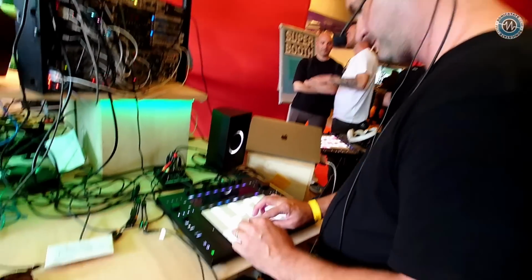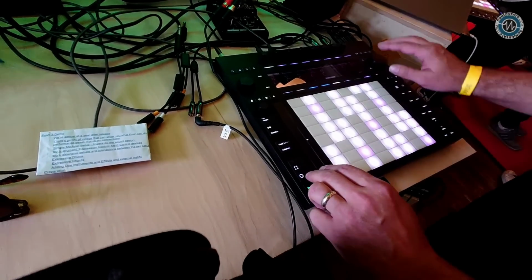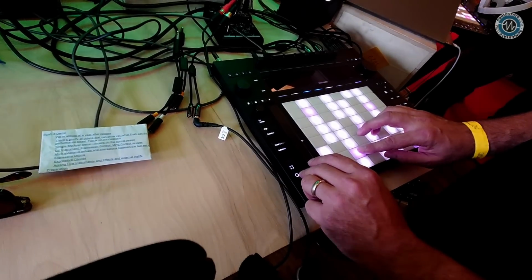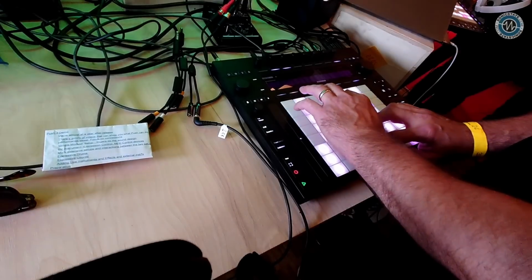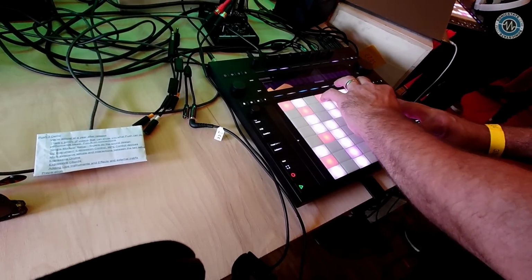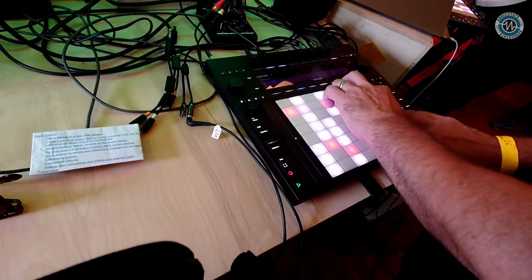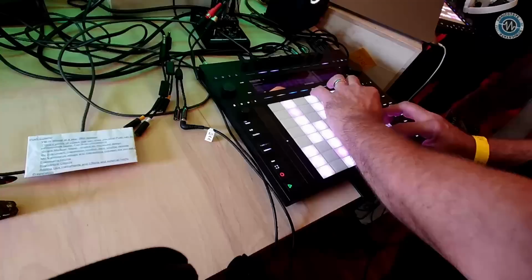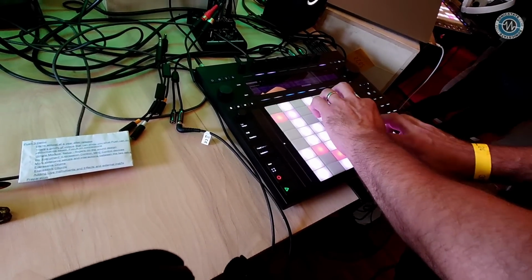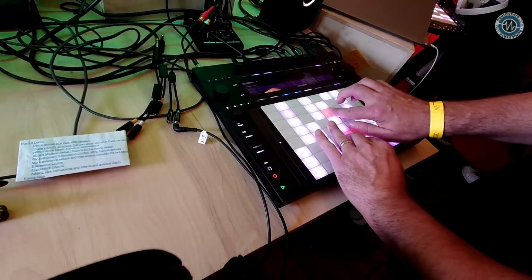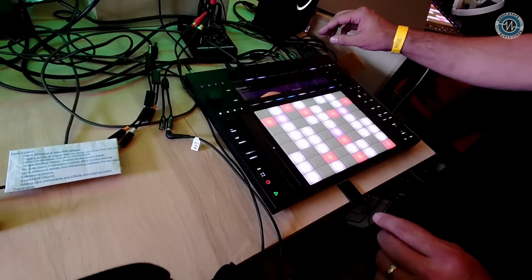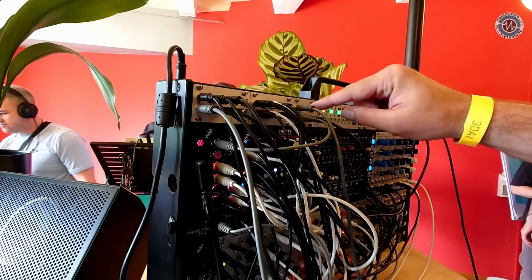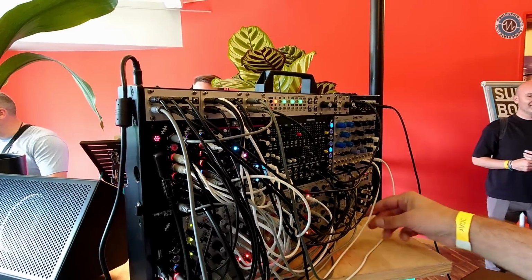Now I'm going to play some piano on it. Now, as I said before, I've got that piano going in through here out of 8 here, and I'm going to bring that into my ring modulator. And now I can take some of these.